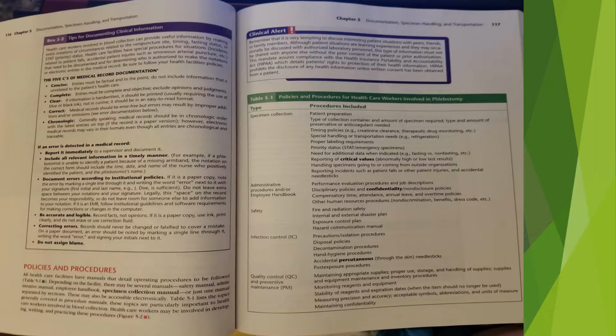Correct. Medical records should be error-free, but errors may result by improper additions and/or omissions. Chronological. Generally speaking, medical records should be in chronological order, with the latest entries on top if the record is a paper version. However, electronic medical records may vary in their formats, even though all entries are chronological and traceable.